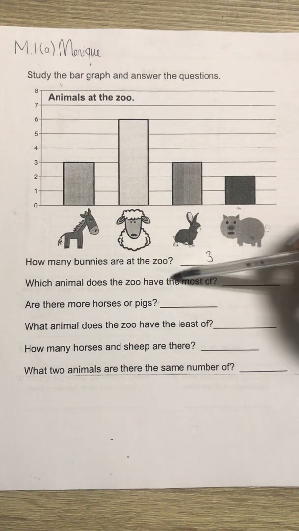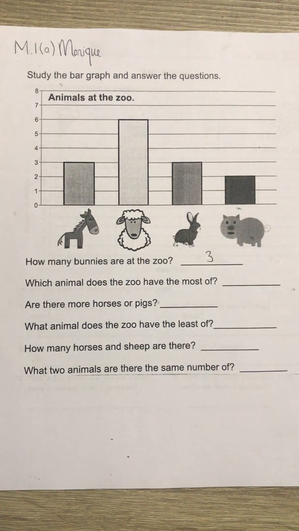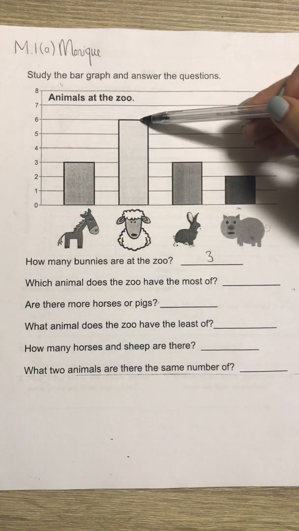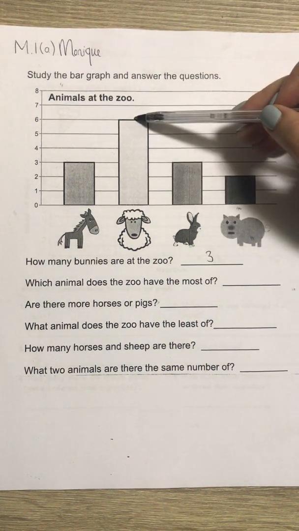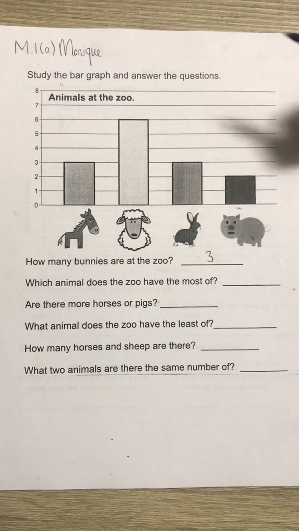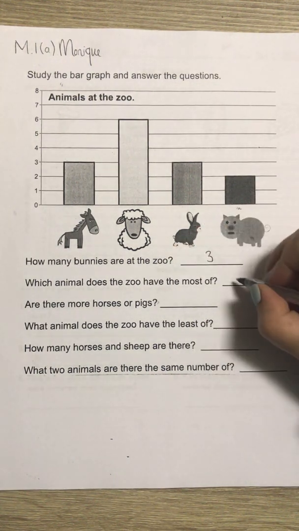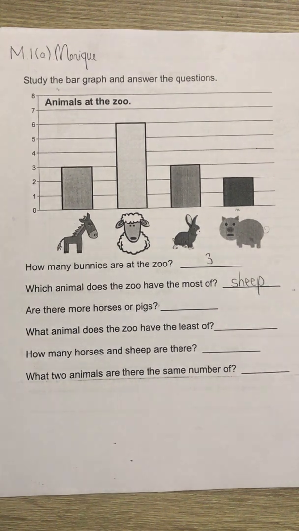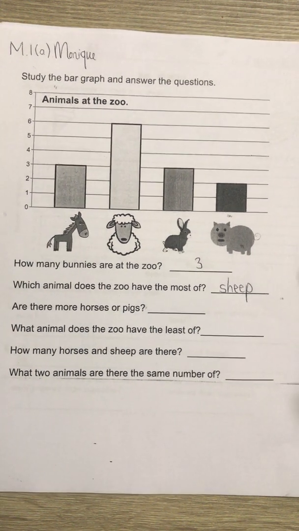Which animal does the zoo have the most of? We can immediately see the highest bar means the highest number. There's the highest number of sheep. There are the most sheep at the zoo. So which animal does the zoo have the most of? Sheep. Remember, the plural for sheep stays sheep. It does not become sheeps.